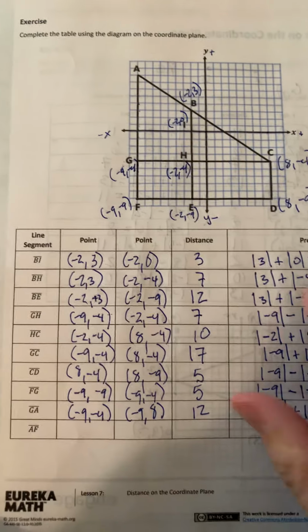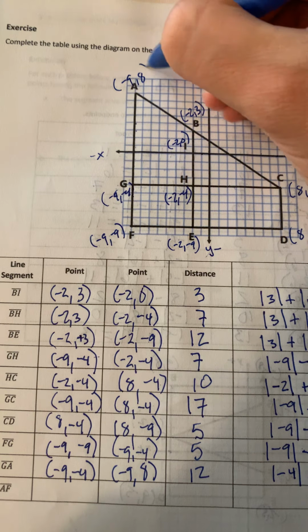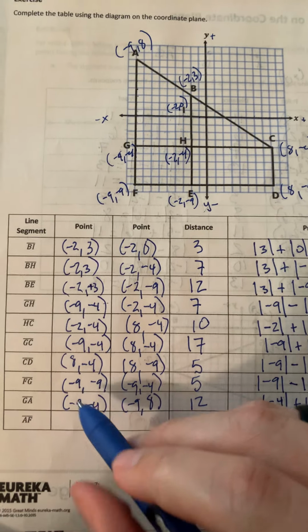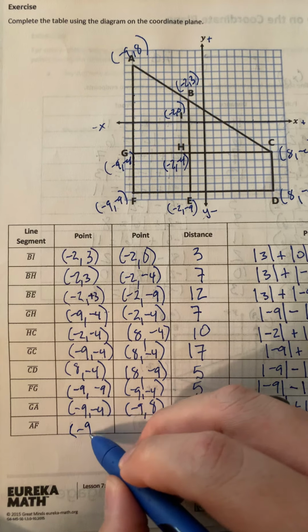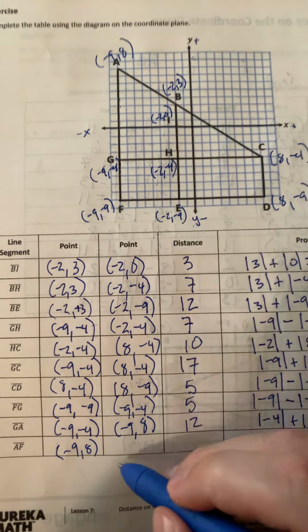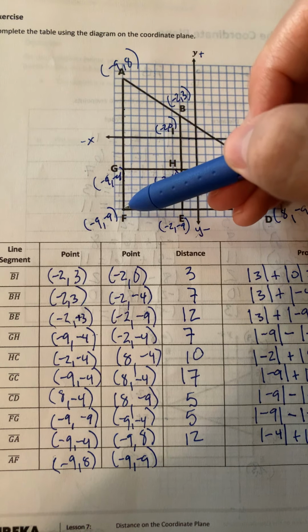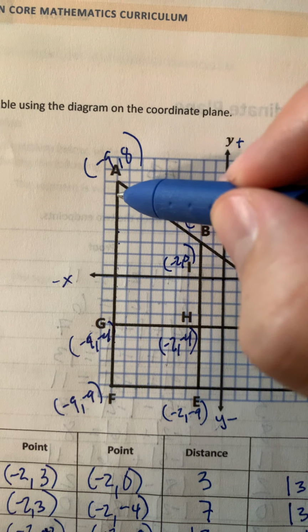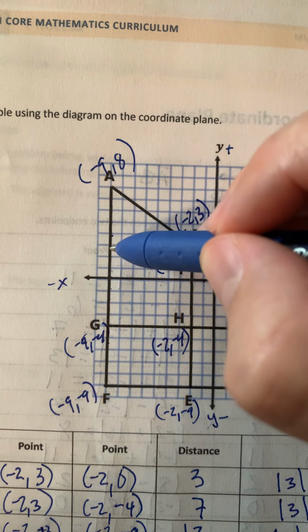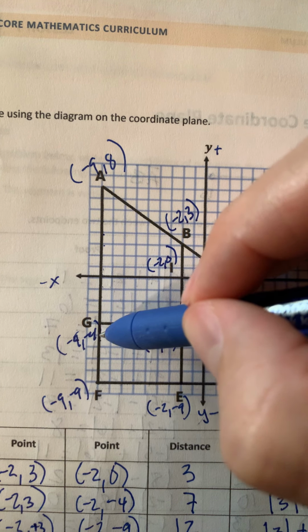And the last one, let me label point A before I forget, -9, 8 to F. So the point A is -9, 8. And point F, where are you at? -9, -9. So we're going to count from almost the very bottom to the top, or top to down, 8 to F. Here you go. 1, 2, 3, 4, 5, 6, 7, 8, 9, 10, 11, 12, 13, 14, 15, 16, 17.